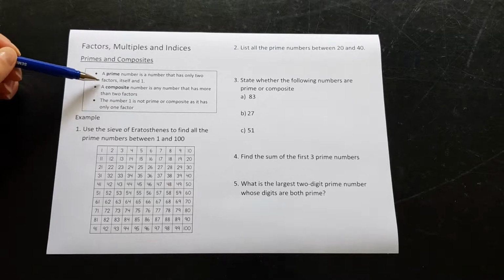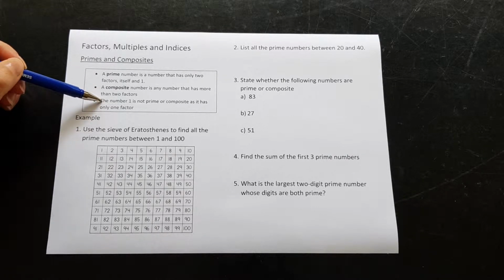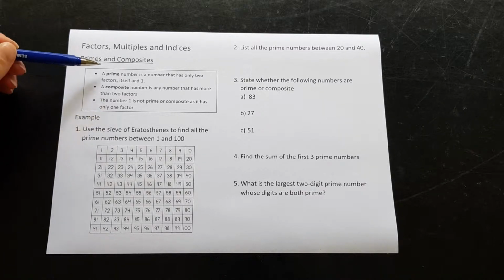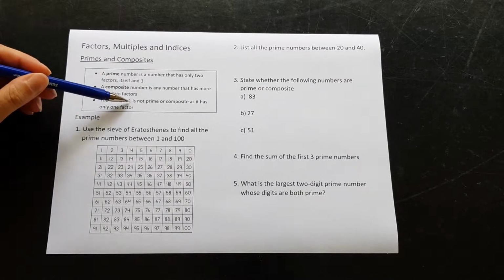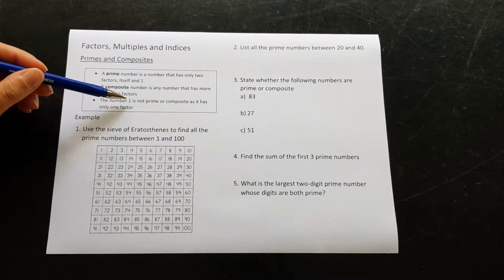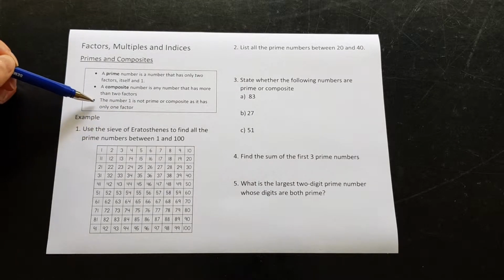So that takes care of all the numbers in our number system except for the number 1. The number 1 is not prime or composite because it has only one factor. Remember, it has to have two factors to be prime, which is itself and 1. But because there is only the factor 1 in the number 1, it only has one factor. So it is not prime or composite. It is different. It is special.